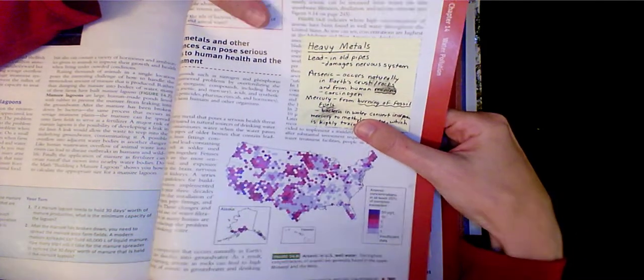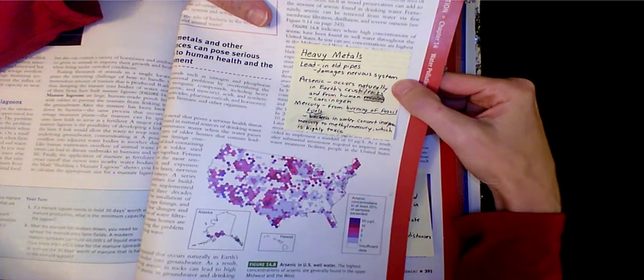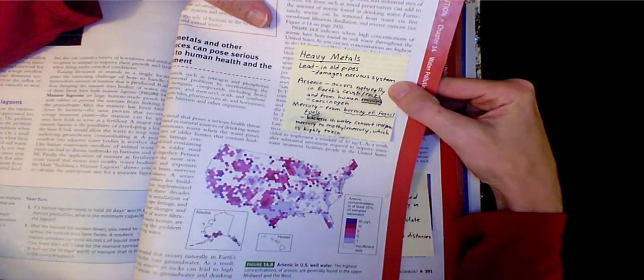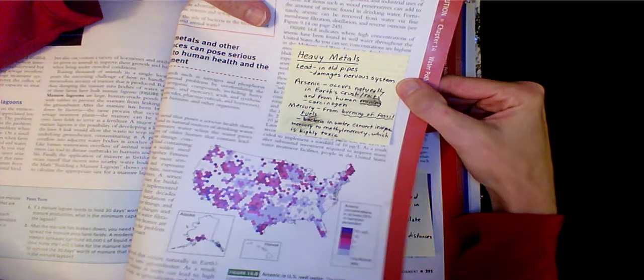And so kind of the big three, and sorry that my dog got into this. The big three are lead, arsenic, and mercury. And lead can be found in old pipes, lining old water pipes, and lead damages the nervous system. So the best example I always think of is Flint, Michigan, and everything that was happening there. And of course, children are the most susceptible to damage from lead.